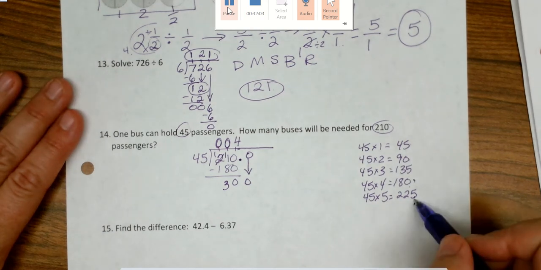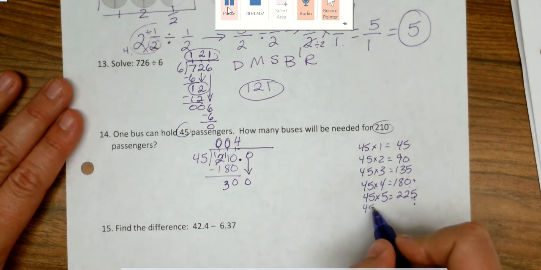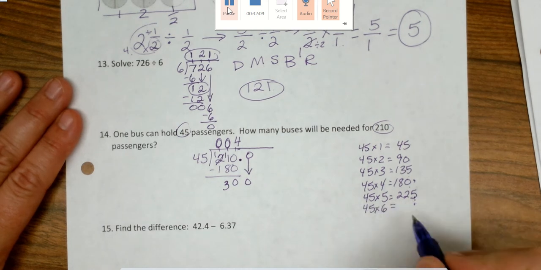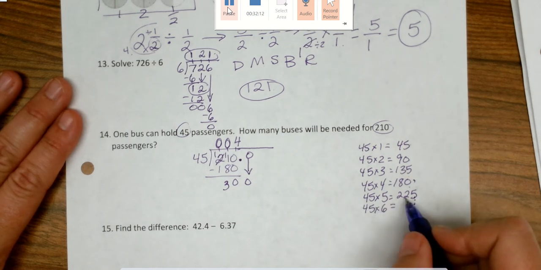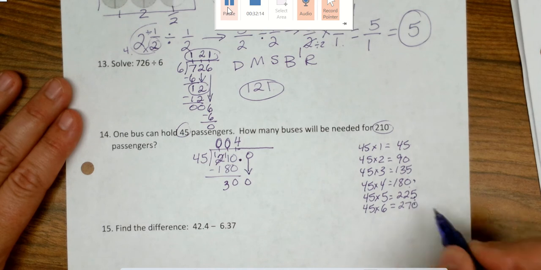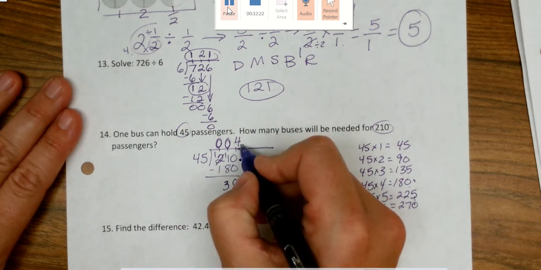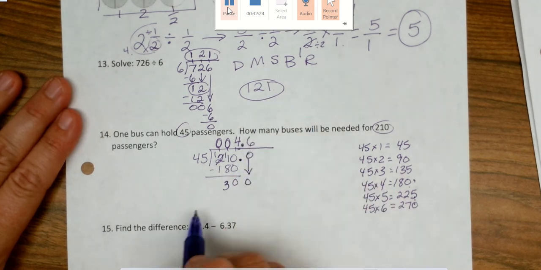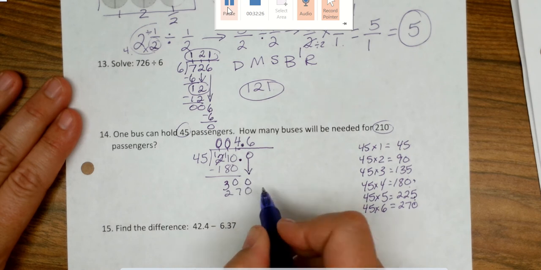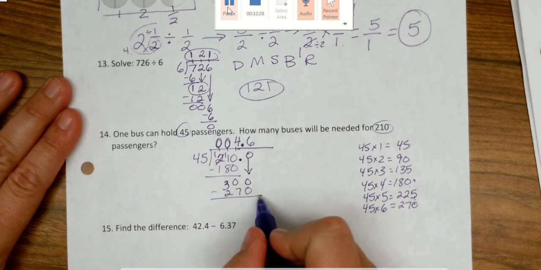Uh-oh. I should have done a little bit more work maybe. Yep, I should have. Let's do 45 times 6, because I think it can go in more than 5 times. 225 plus 45 gives you 270. More than that, that's going to take me over 300. So I'm going to stop there. 45 will go into 300 6 times. Decimal. 270. Interesting. What do I end up with again?